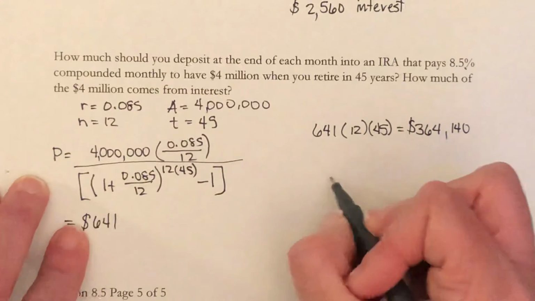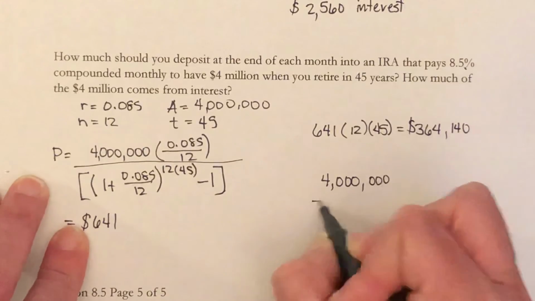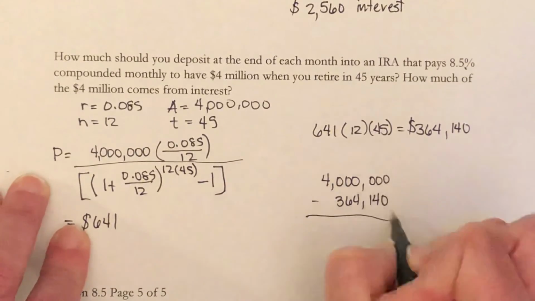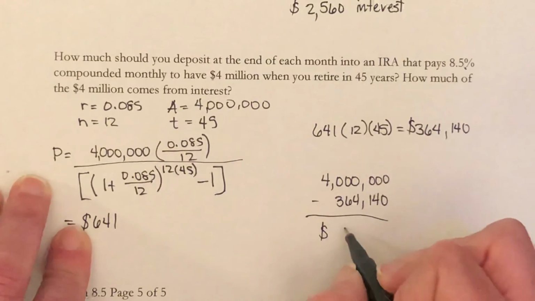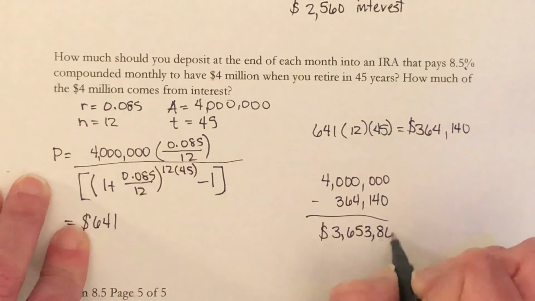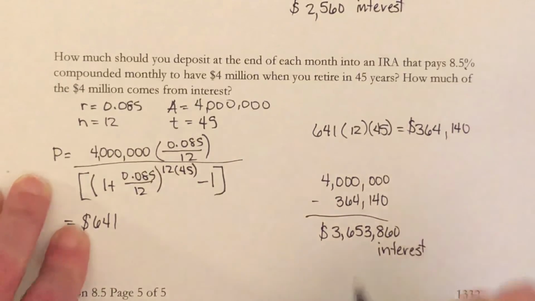And then you subtract that off. And you have earned $3,653,860 in interest. Not too shabby.